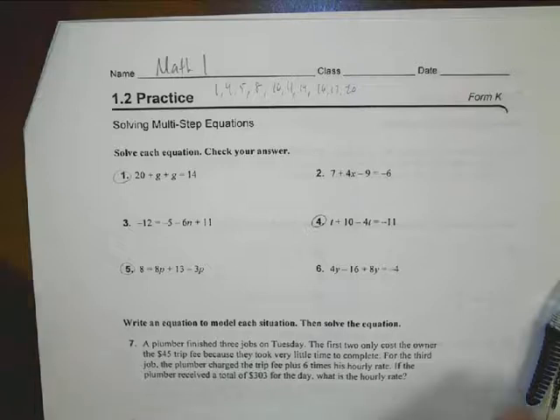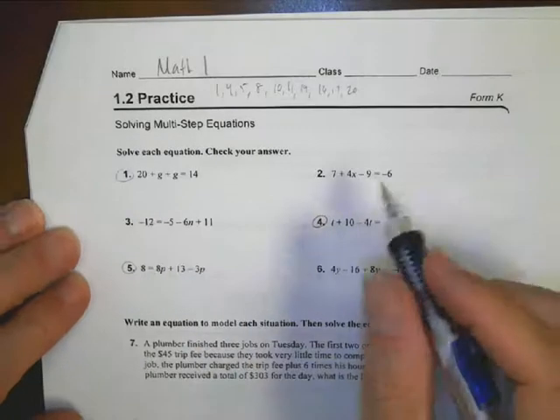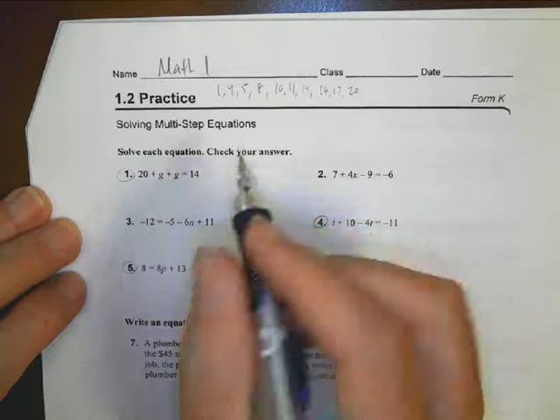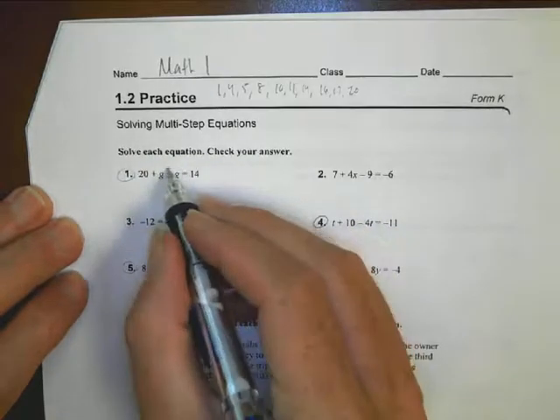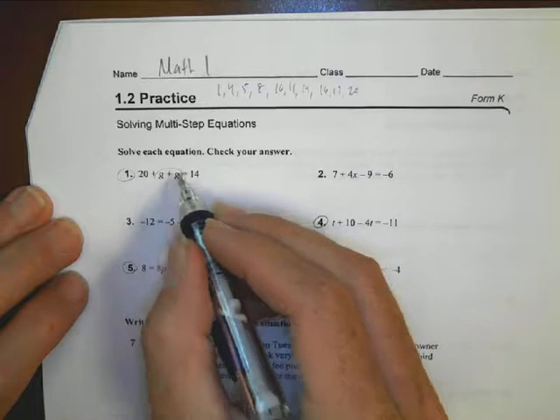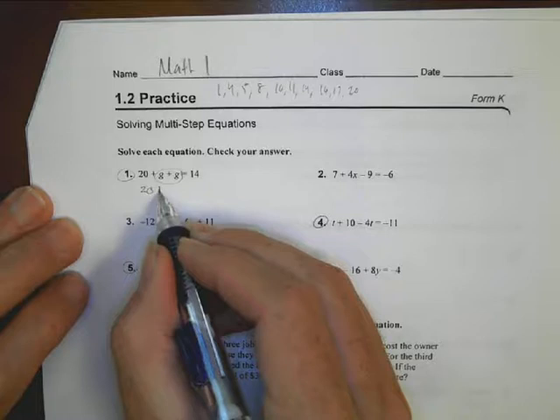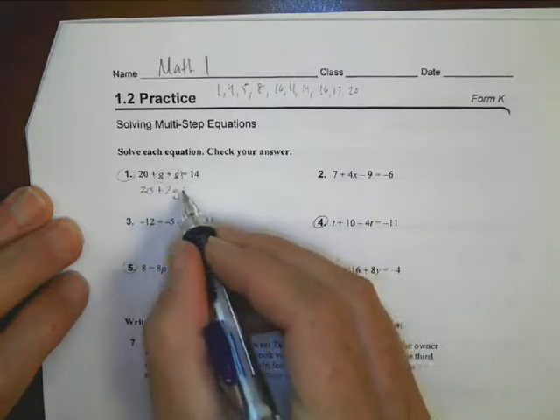All right, this is Math 1, Unit 1, Lesson 2, some homework help on solving multi-step equations, where we're going to solve each equation here and check our answers. Let's take a look at the first one. Building off of yesterday, first thing you want to do is combine some like terms. Here I have variables g and g. So I can rewrite this to begin with as 20 plus 2g, because 1g plus 1g is 2g, equals 14.